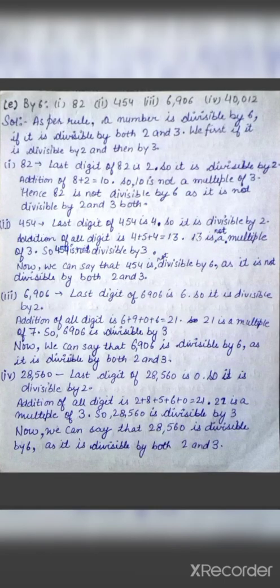Now we will see the divisibility rule of 6. What does it say? As per the rule, a number is divisible by 6 if it is divisible by both 2 and 3. So we will first check the divisibility by 2, then we will check it by 3. If the number is divisible by both 2 and 3 together, then we can say that the number is divisible by 6.